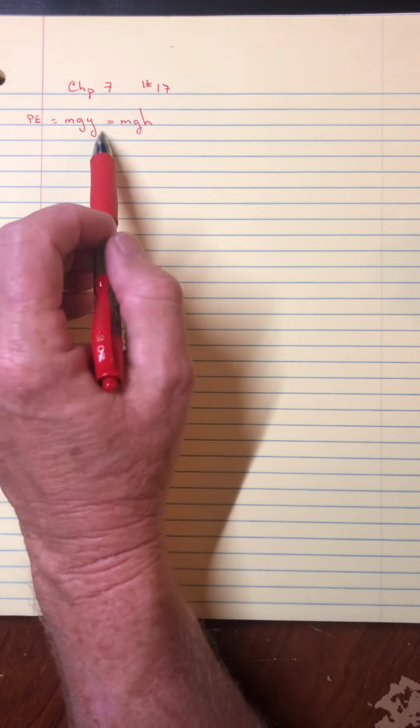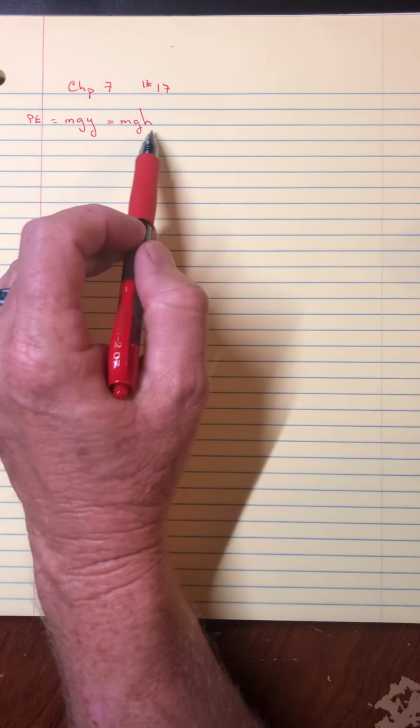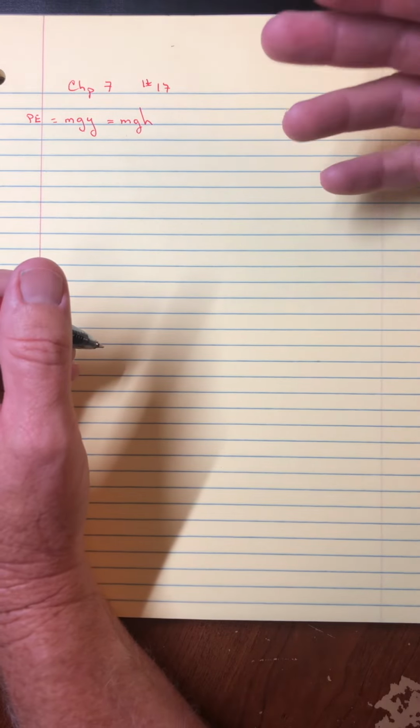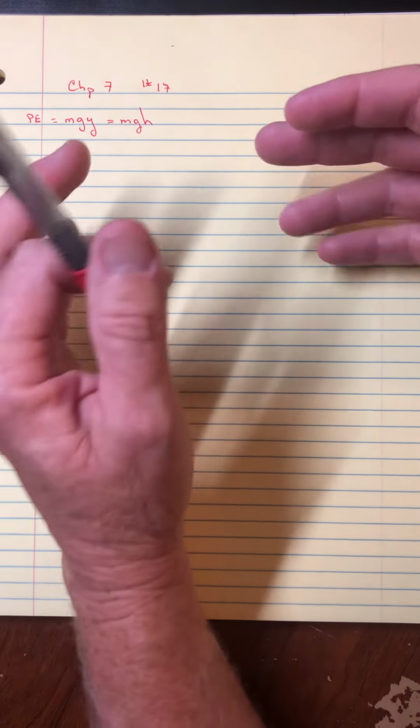But then two, notice that it is some height above some other point. So it's relative to something. Somewhere you have to call zero. And I just want to emphasize that we have that freedom of choice. Just once chosen, it has power over us. So we must stick to that for the rest of the problem, wherever you want to call zero.